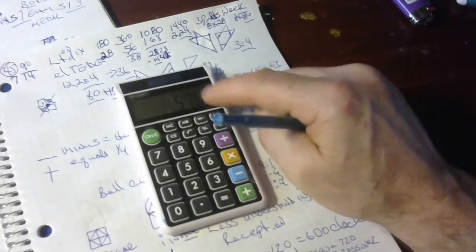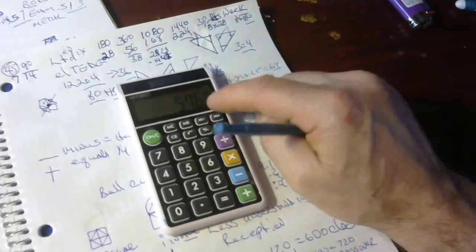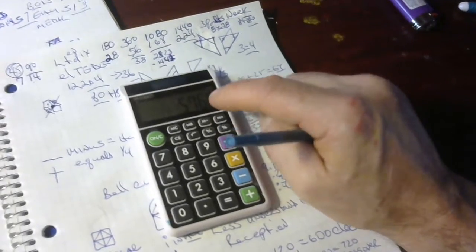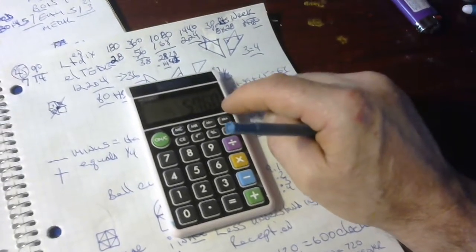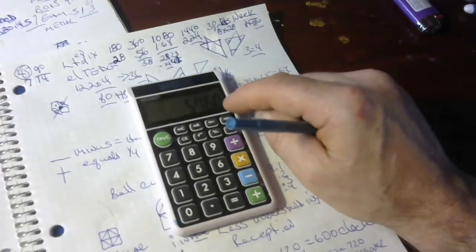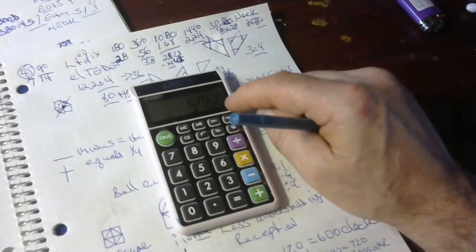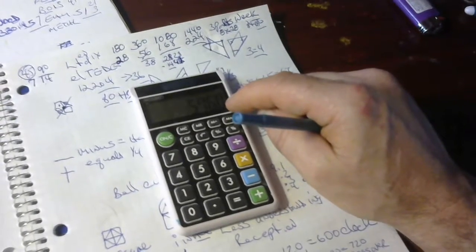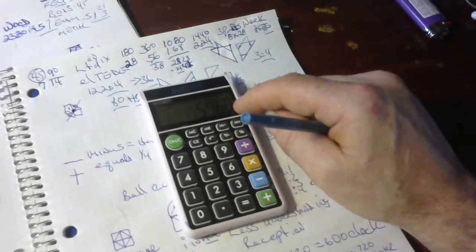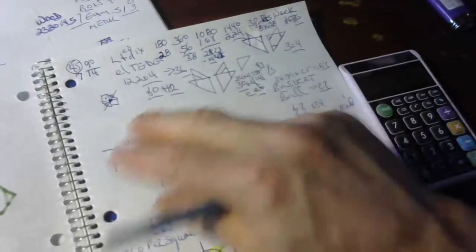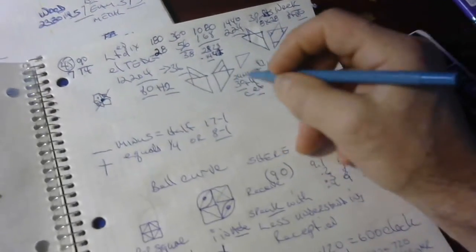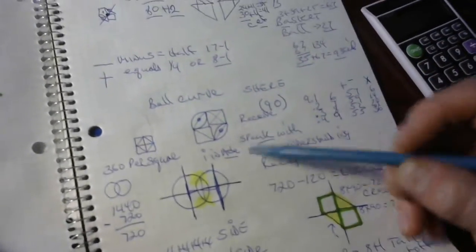7 times 6 times 5 is 210, which becomes 216, a 9-day period. And it also happens to connect to the 9-day plus 1 day, or 9 and 9, 18 months, or 18 days of 20 months in the Mayan cycle. Have we followed this so far? Just now we're going to go on to something a little bit different.